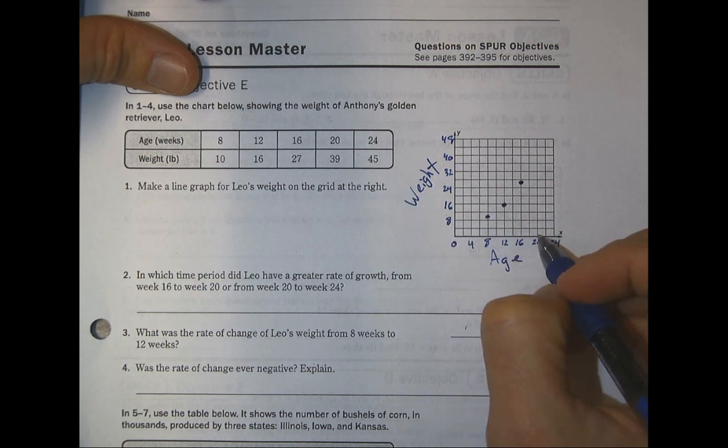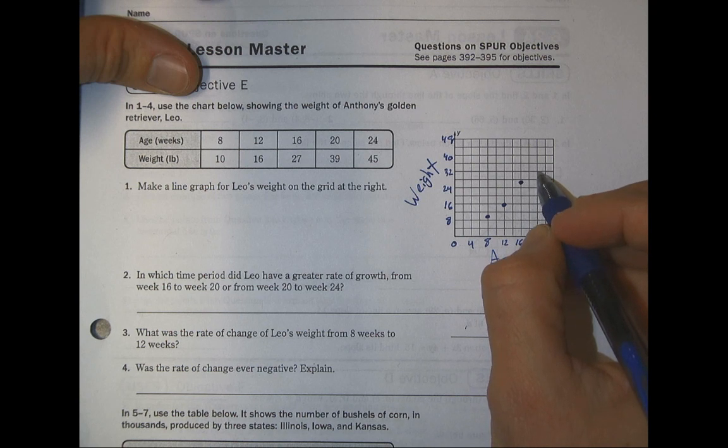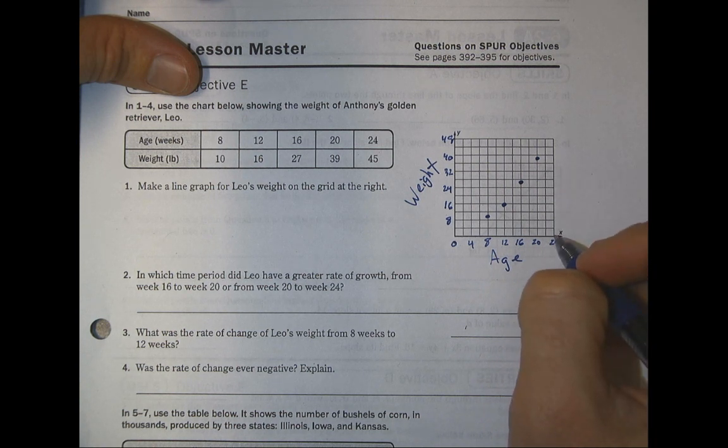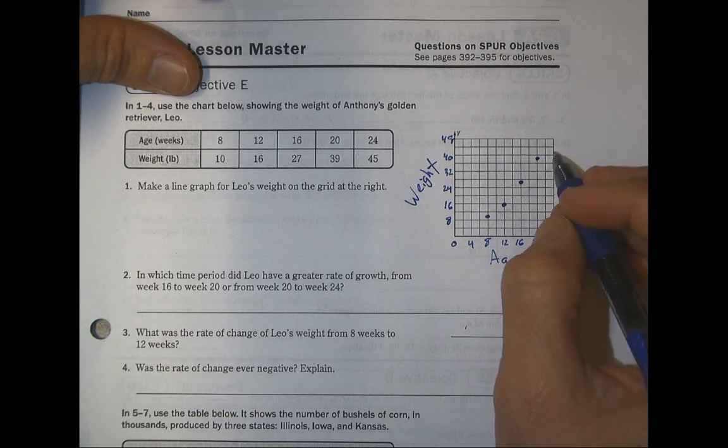20 and 39, so 20 is going all the way up. 39 is going to be just under 40. And then 24, all the way up to 45. This is 40, 44, so 45 is right above it.